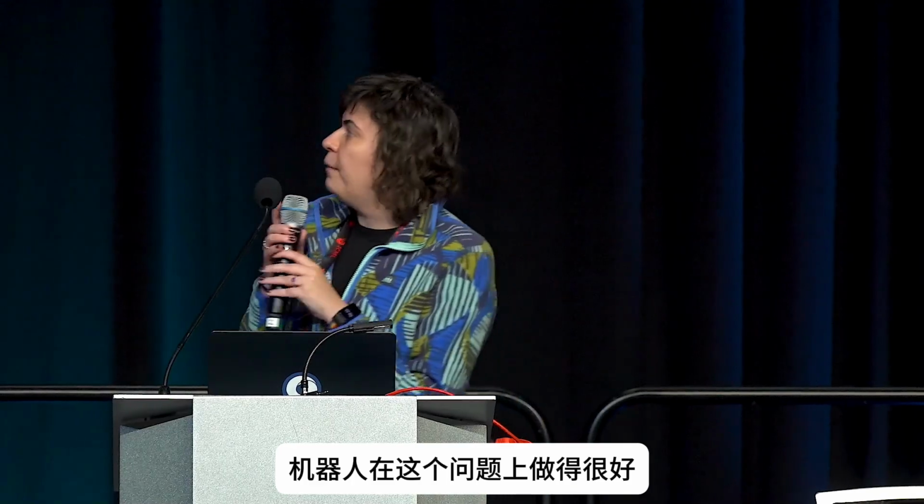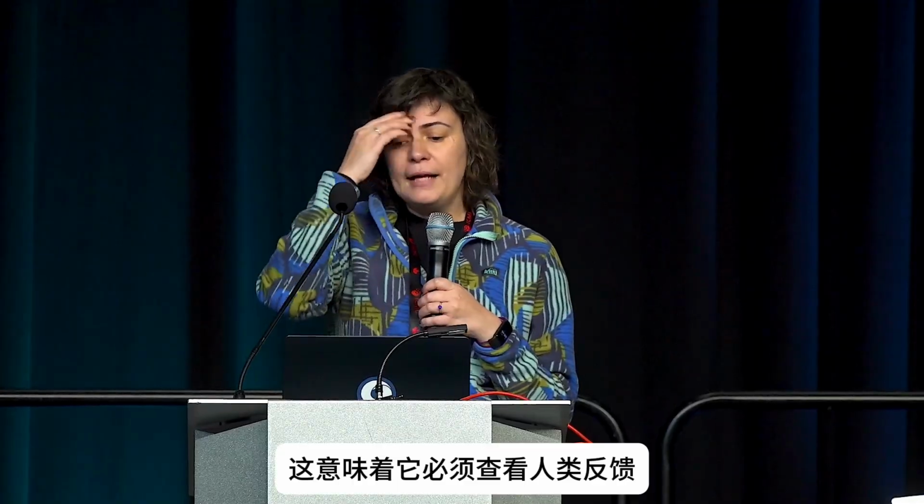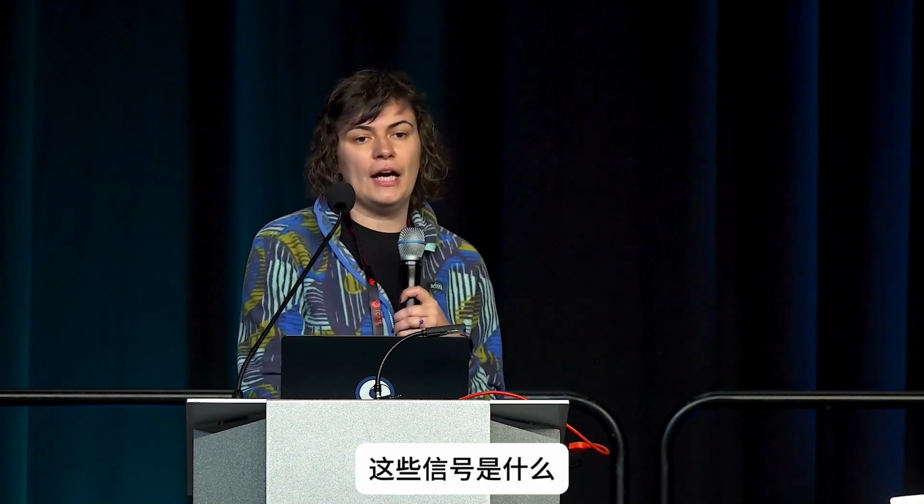So how do we make progress on this? Well, for the robot to do well on this problem, the robot has to find a way, I'm going to state the obvious, to actually estimate this internal state. And that means that it will have to look at human feedback, and it will have to observe that feedback or solicit it, and it would have to ask itself what these signals actually teach it about what the person wants.